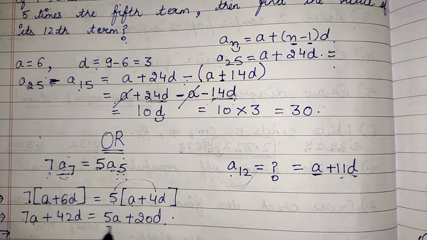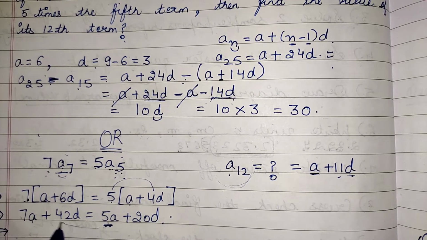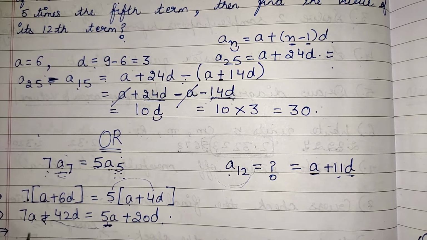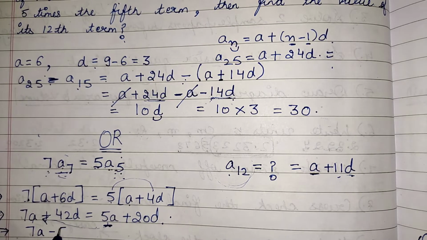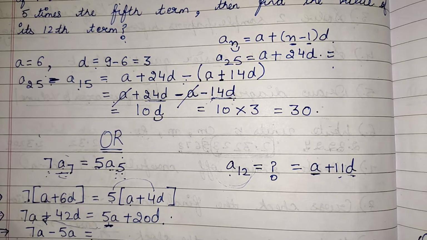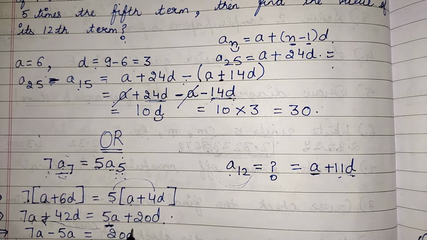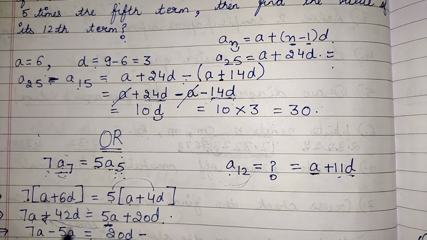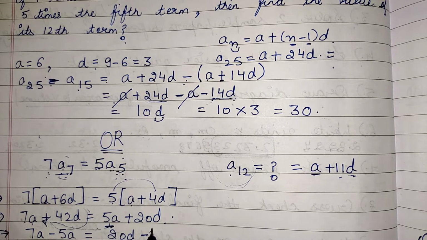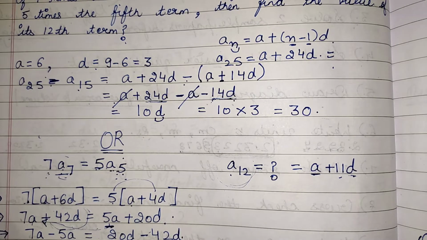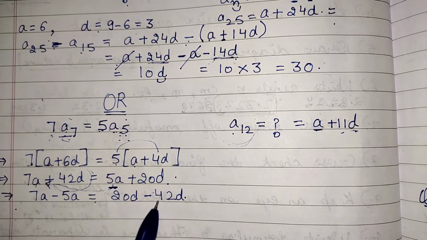This 5A is being added here. When it comes to the left hand side, it will get subtracted. So 7A minus 5A is equal to 20D minus, this is positive, when it goes to the right hand side it becomes negative, which is equal to minus 42D.